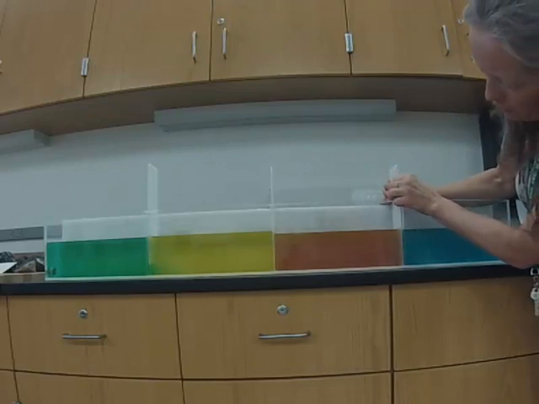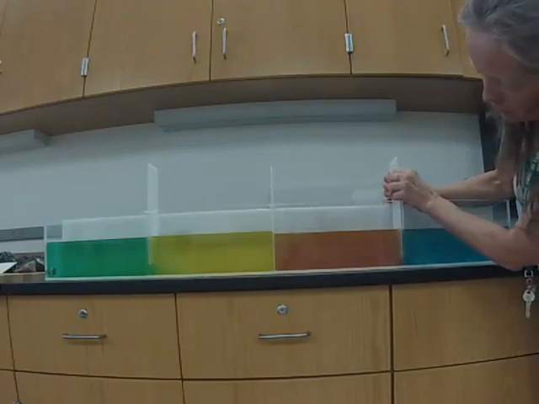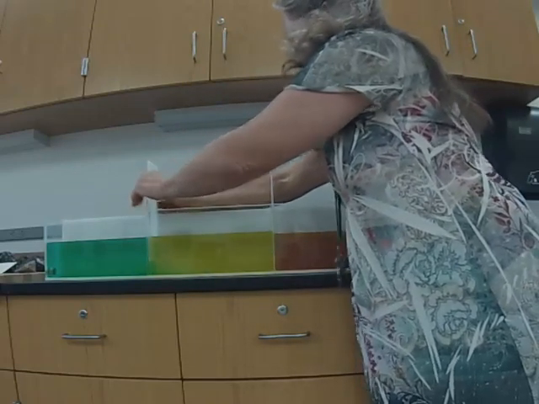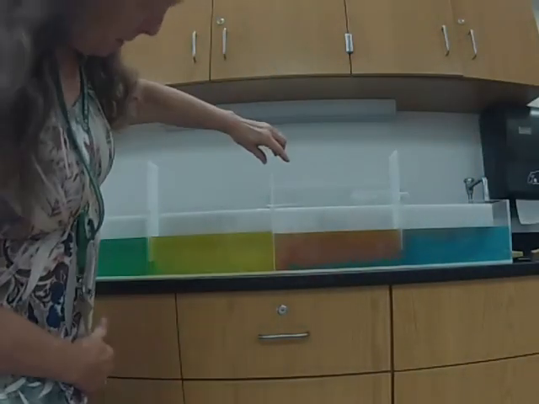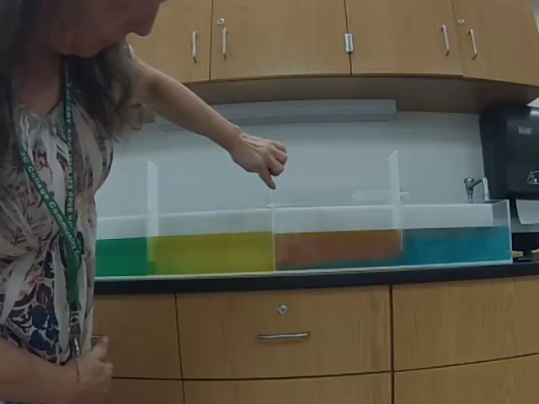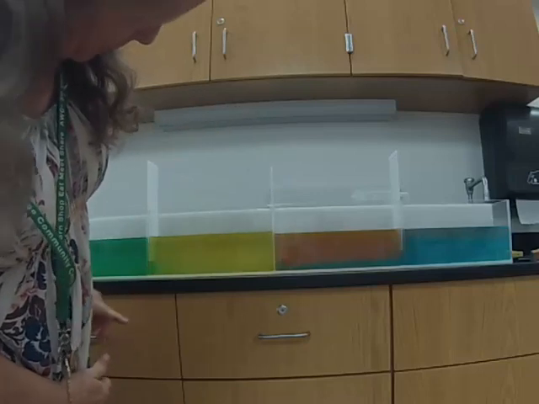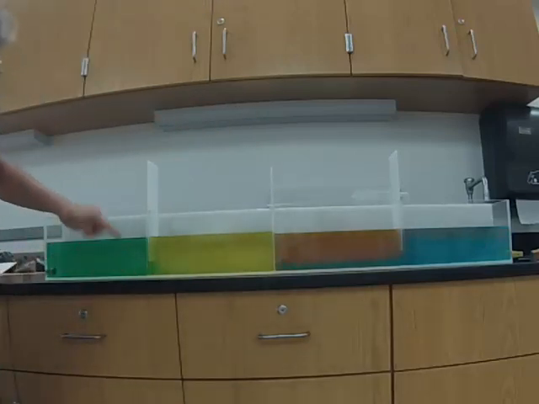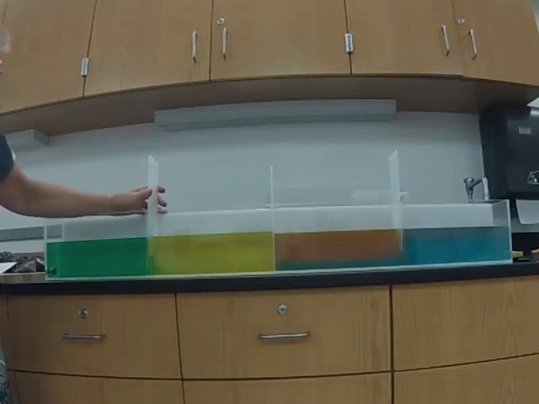Now we have the warm and the cold salty. I pull up the partition between those, and again we expect the cold salty to be denser than the warm and to tunnel its way under, again setting up a little mini current. Notice that the cold saline water, which is blue, has a much stronger current than the cold fresh water, which is the green. In fact, it's already made it to the middle partition, and the green hasn't done that yet. Salinity makes a big difference.